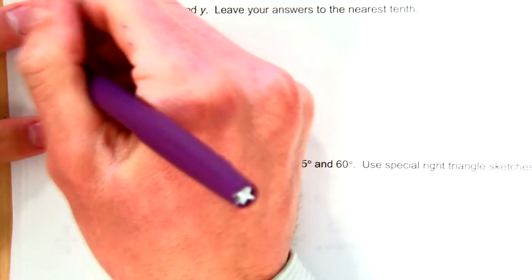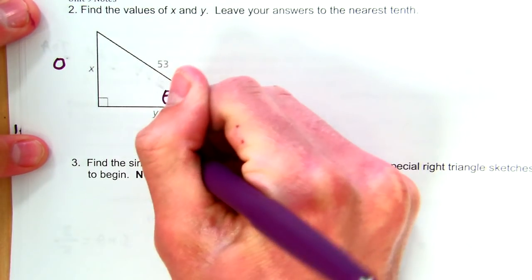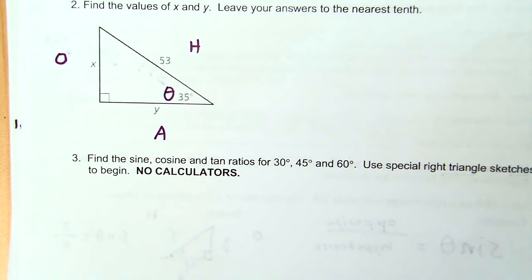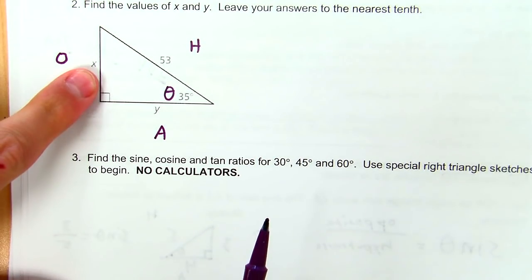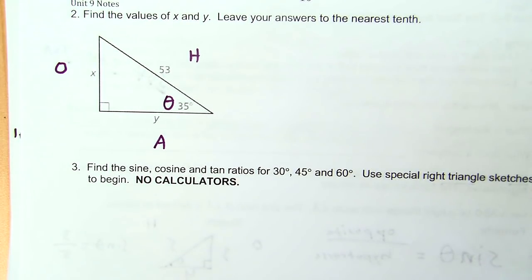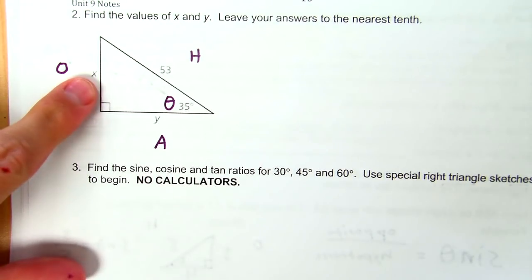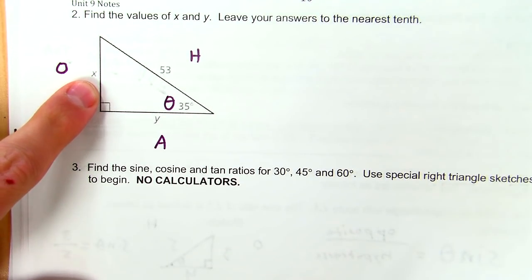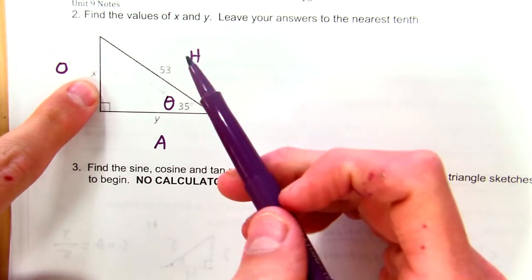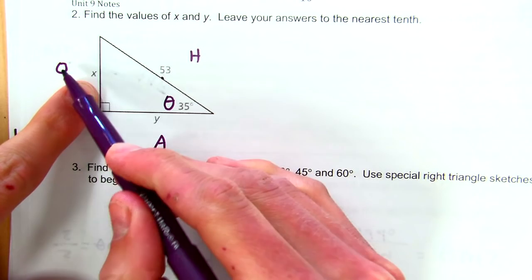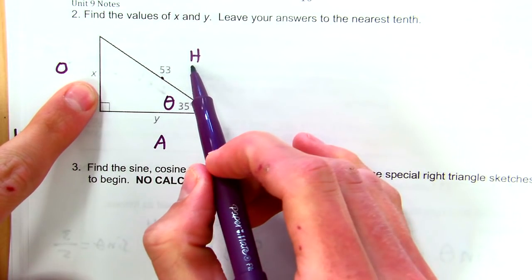So from 35 degrees, here's opposite, here's adjacent, and here's hypotenuse. So let's just try to solve for x first. If I was going to solve for x first, I'm solving for the opposite side. So whatever the ratio, I need the letter O, because I'm solving for O. If I'm solving for opposite, I need to know another thing. Well, I know my hypotenuse is 53. So I'm solving for opposite when I know the hypotenuse.